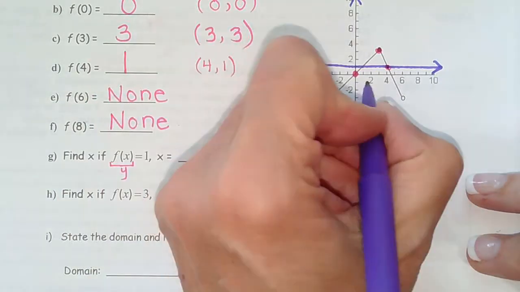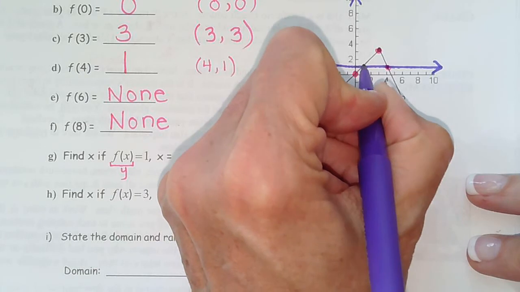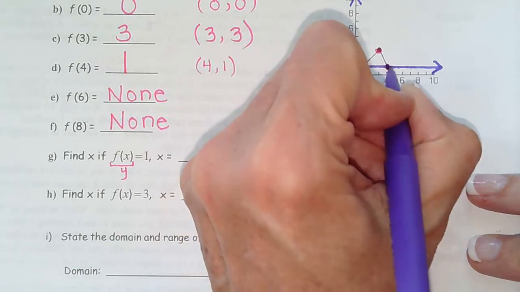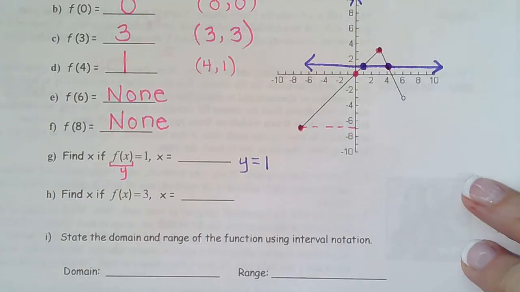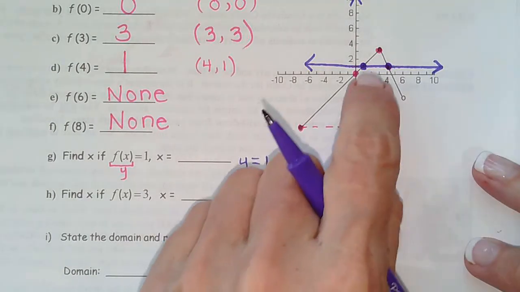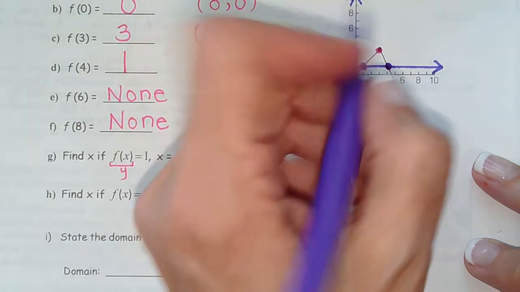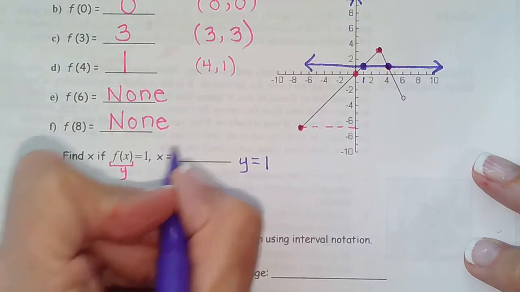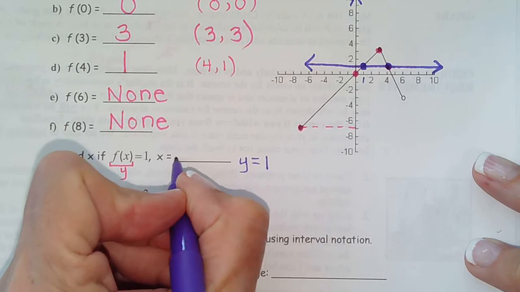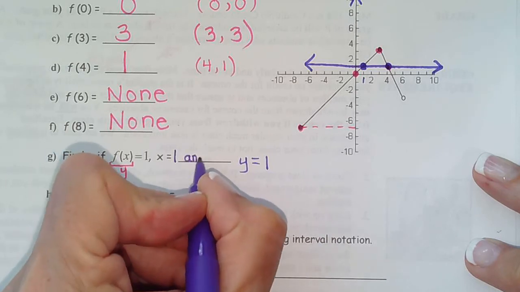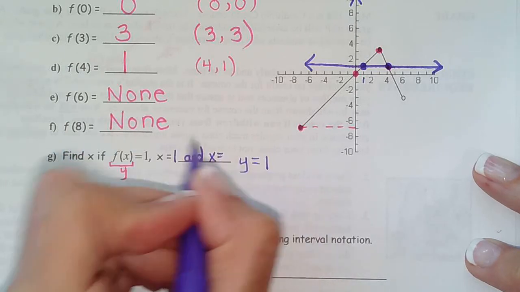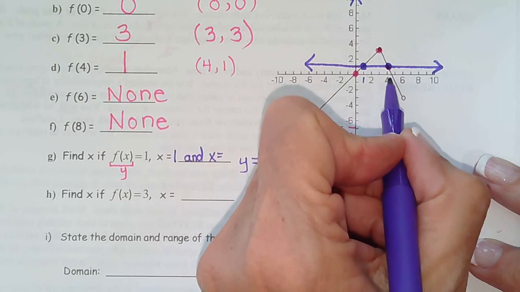Well, what you should notice is you intersect the graph in 2 places. So you're going to need 2 answers for that. So X equals, this first one's going to be 1. X equals 1 and X equals, the second one is going to be 4.